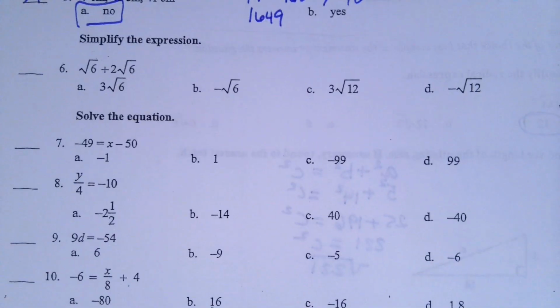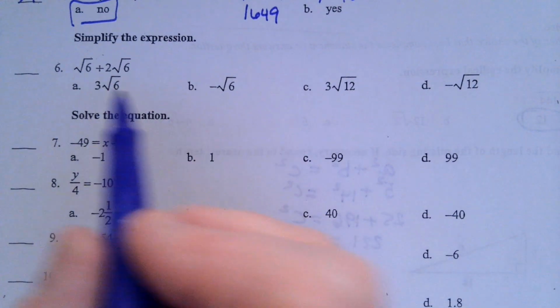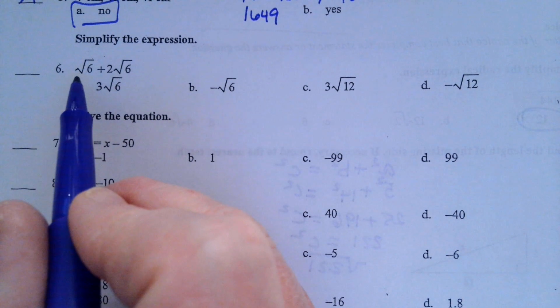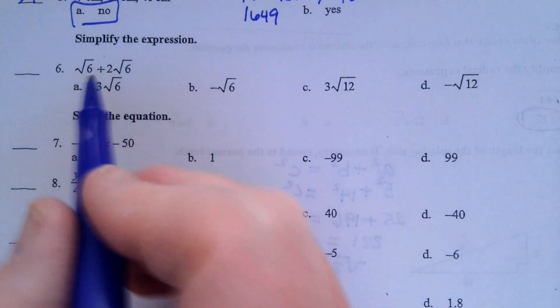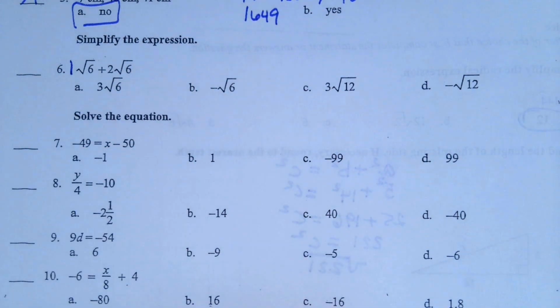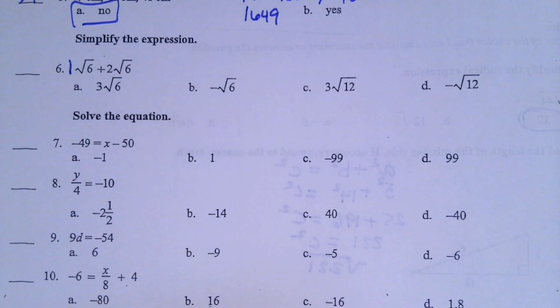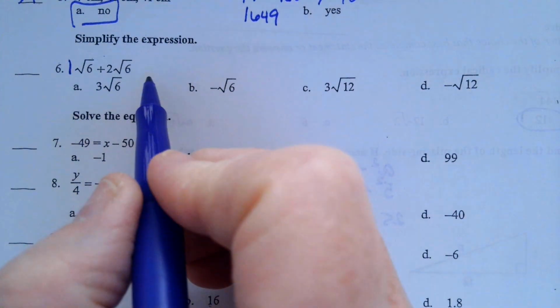Number 6 says simplify the expression. These have the same square roots. We can't do anything with the square root of 6, but we're going to put a 1 outside of this one. We're going to treat this like it said 1x plus 4x, or plus 2x. And we're going to combine like terms.